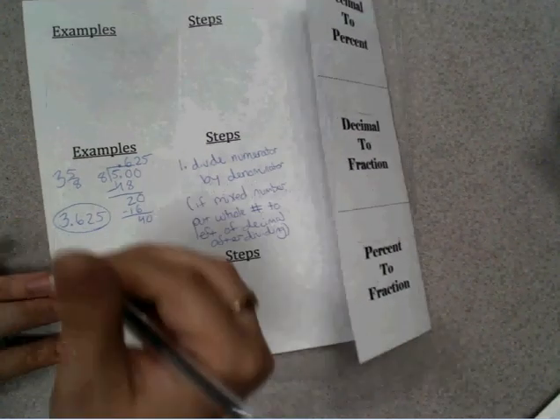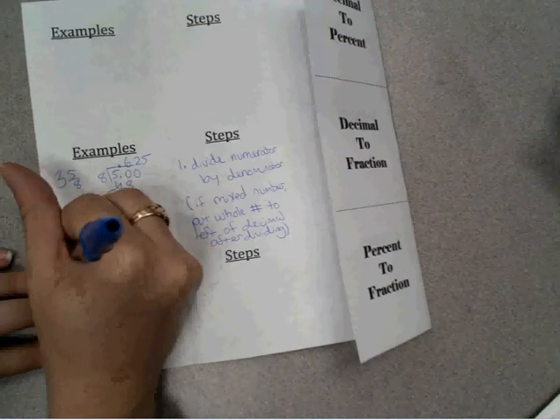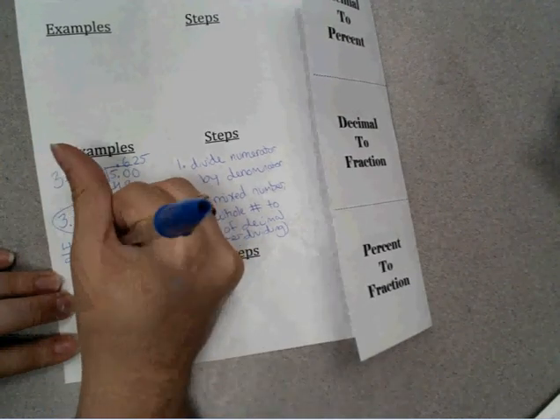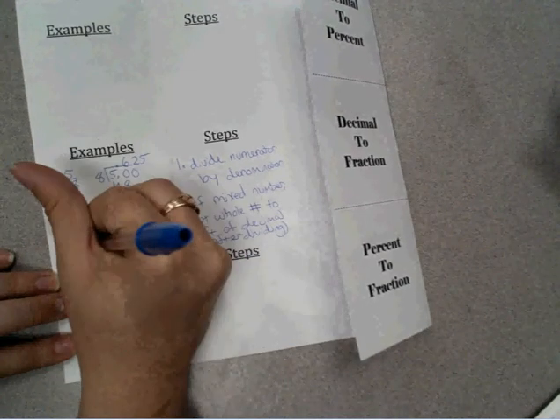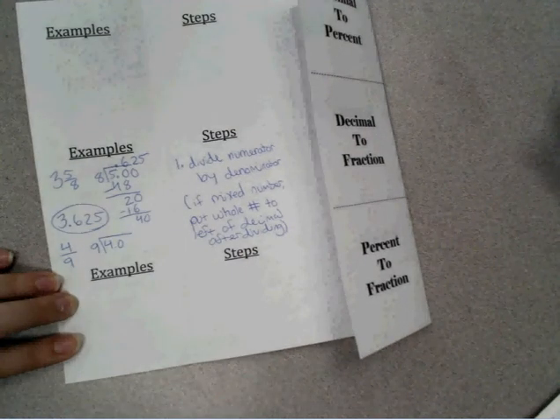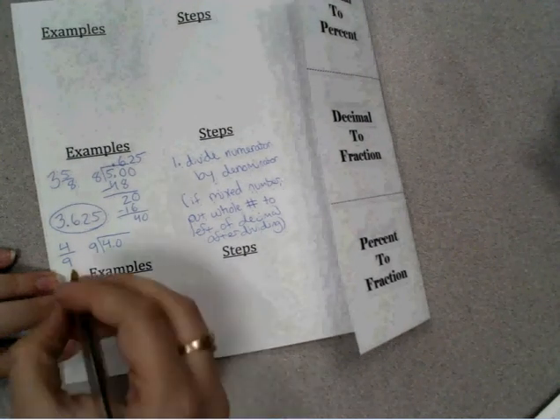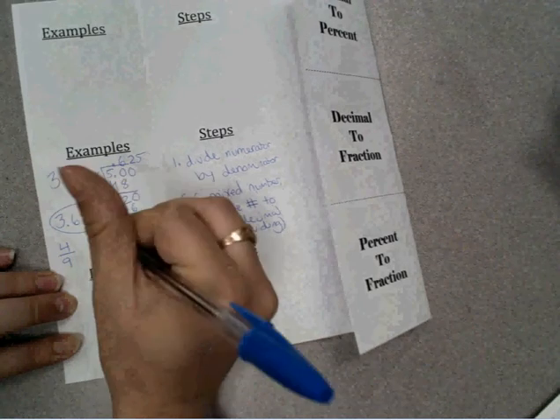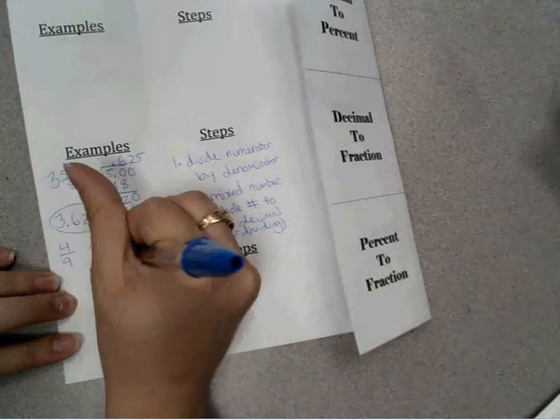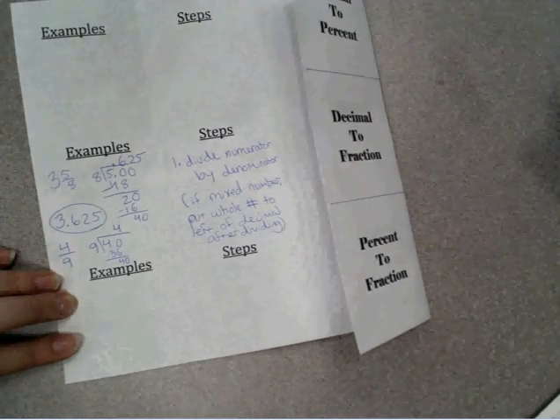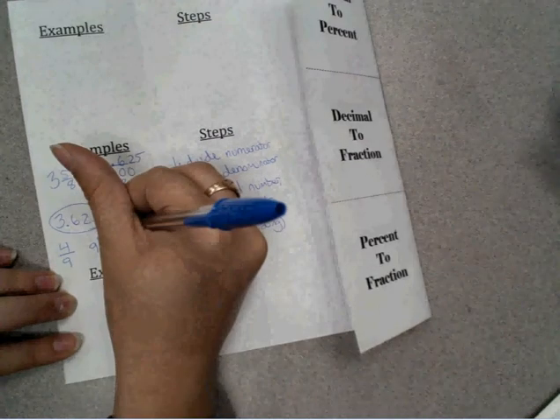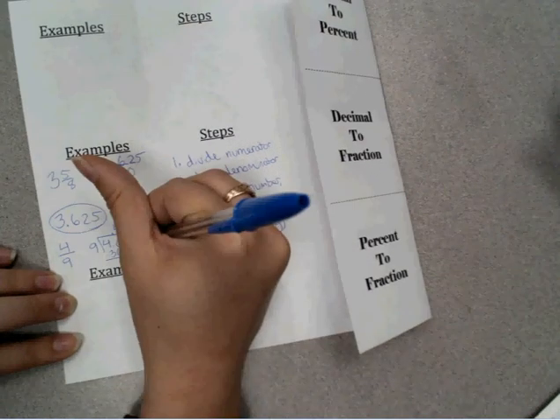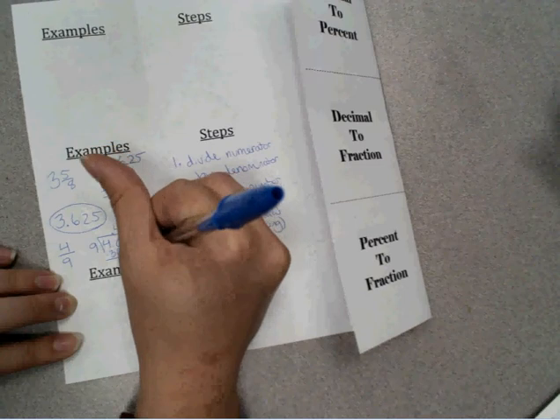One more example real quick for you to have is if we have 4/9. Go ahead and do the same thing. Numerator on the inside, denominator on the outside. 9 goes into 40 4 times. 4 times 9 is 36. And we see we get the same thing again, 40. So we know we're going to get 4 again. So our final answer can just be 4/10, repeating, so with that line above it.